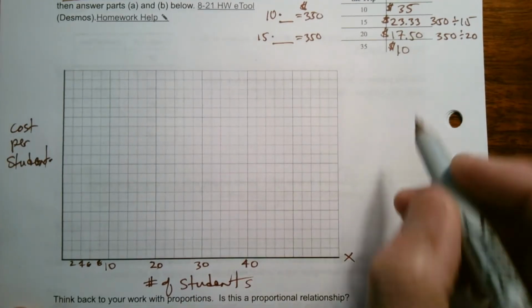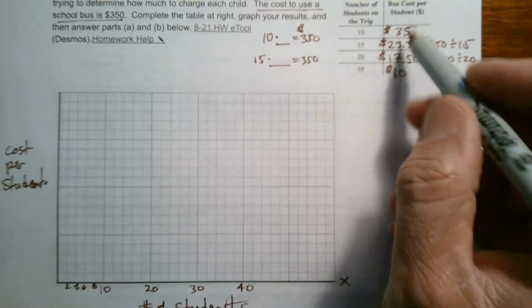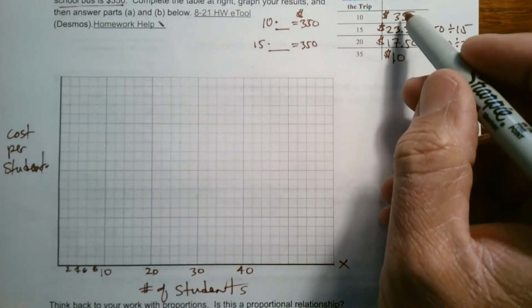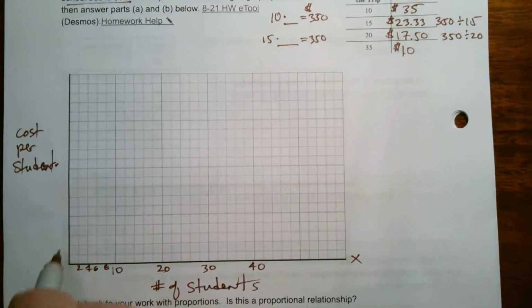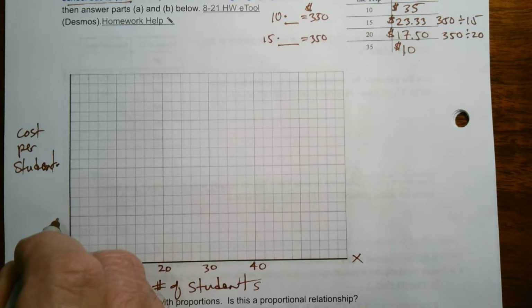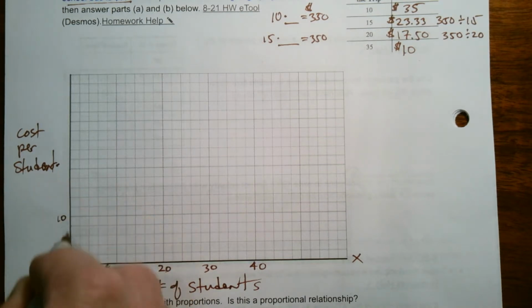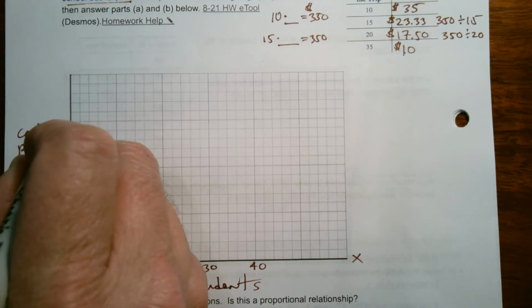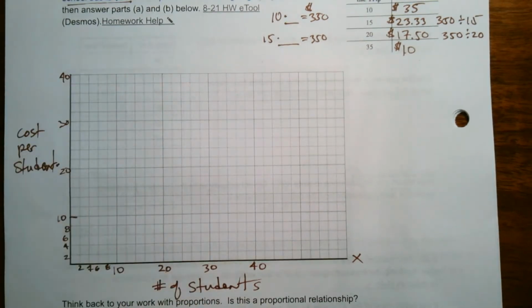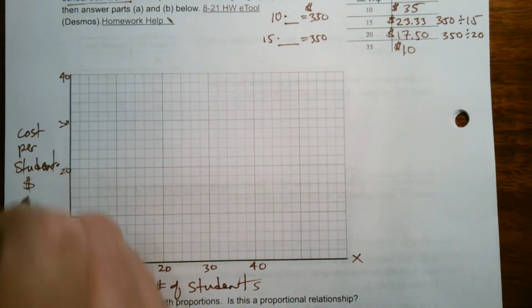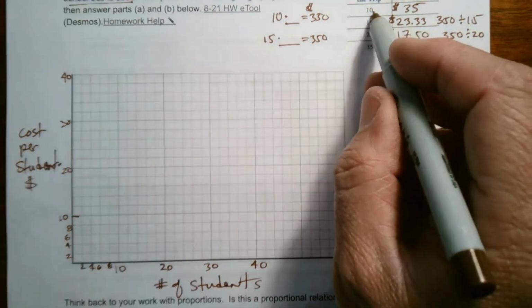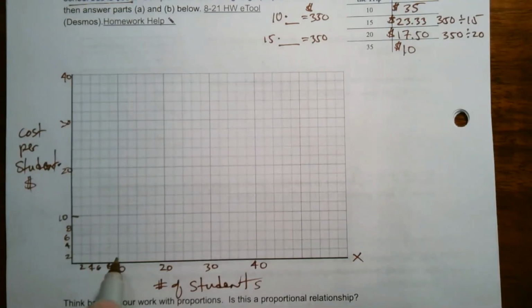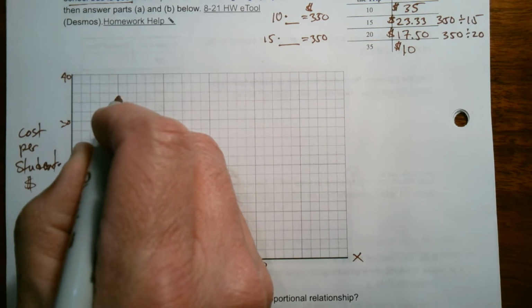Then my y-axis is going to be the cost. I need to get up to 35. I'll go by tens, or rather twos, which allows me to get up to 10 there. So 10, 20, 30, and then 40 at the top. That's my cost. If I'm going to graph my points, at 10 students I'm at 35, which is right about here.